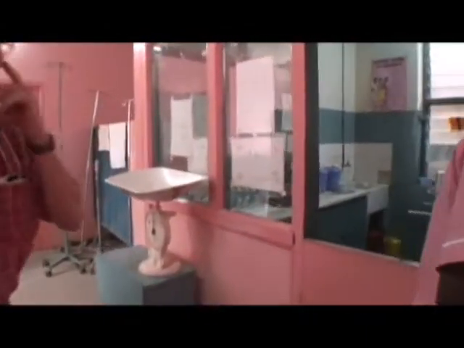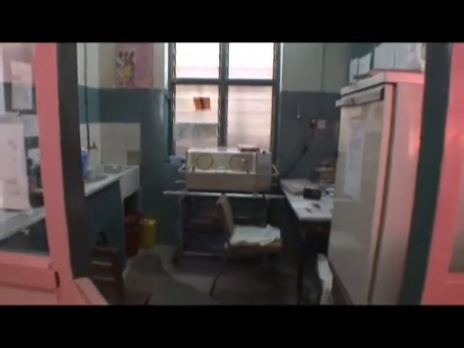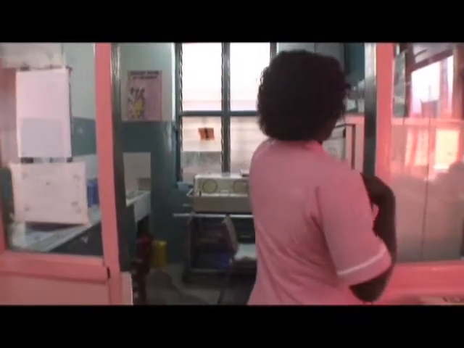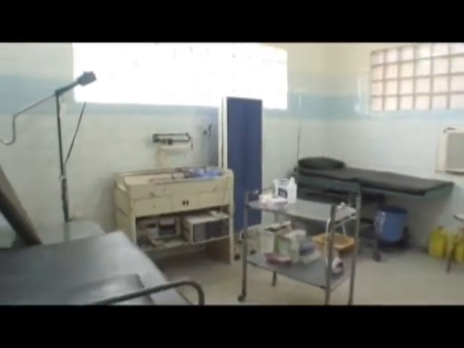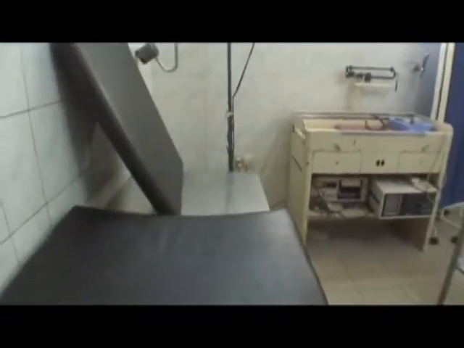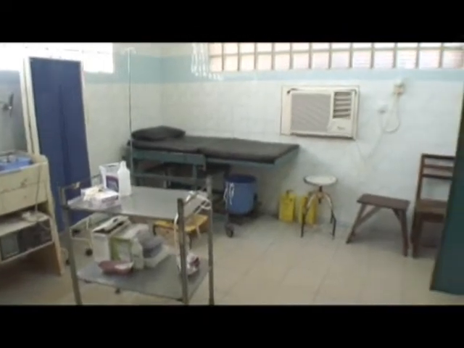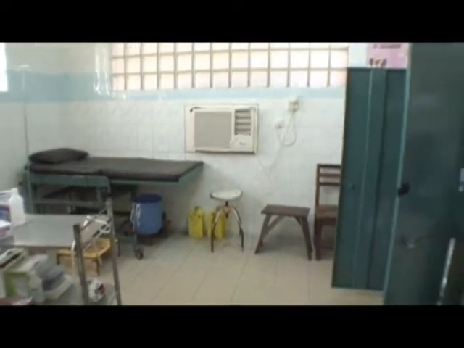So nurse's station here. We do have an incubator that works sometimes. Sometimes it doesn't work, and we're trying to get some new ones. Now we have oxygen piped in here for the babies if they need it. In the delivery room, here we have 2 delivery beds. If a patient needs a C-section, we take them to the operating room. We don't do the C-sections here in the delivery room.